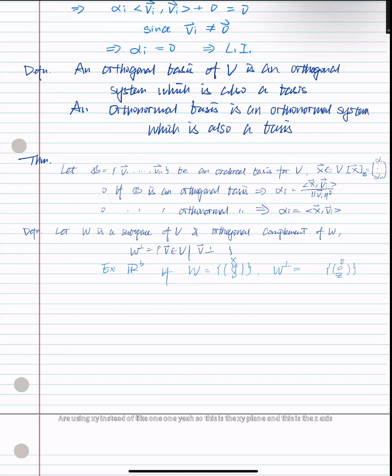We don't need to write the span for the XY plane because we're using x and y as free variables. So this is the XY plane, and this is the Z-axis.